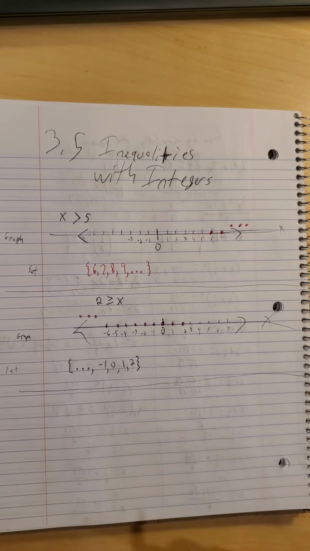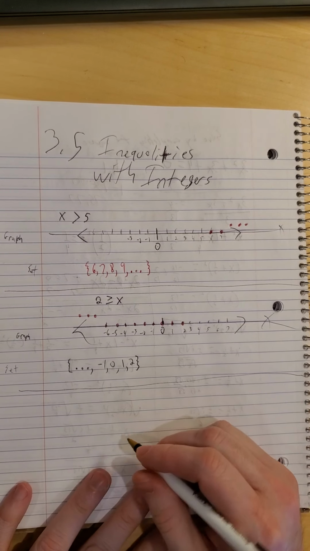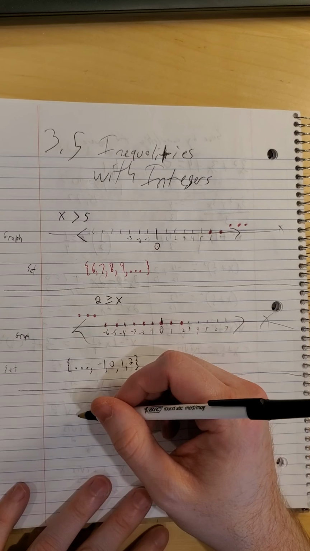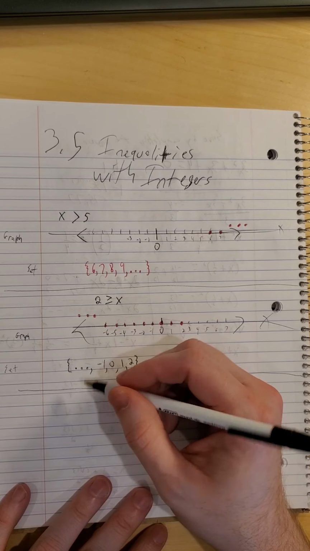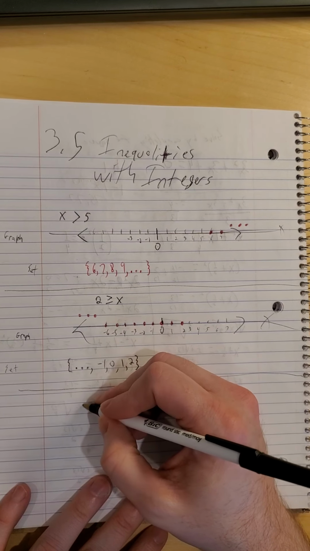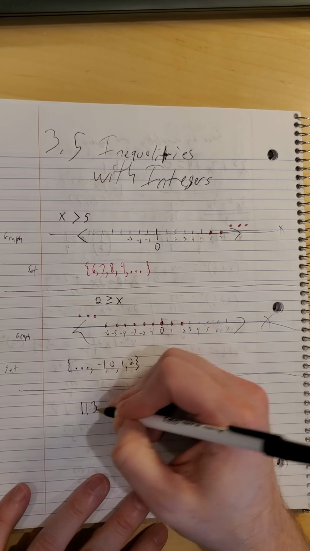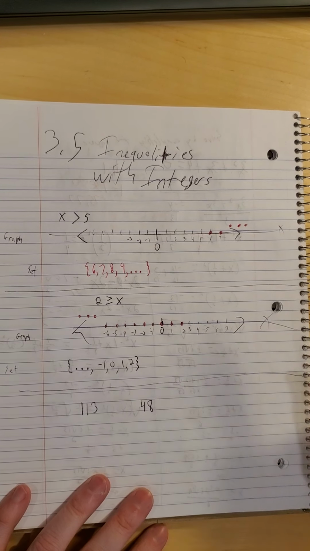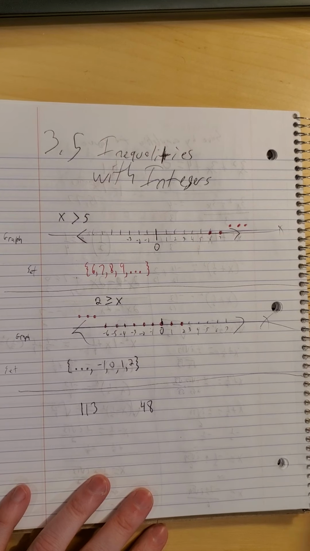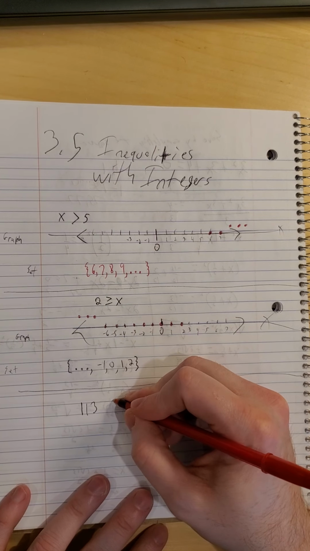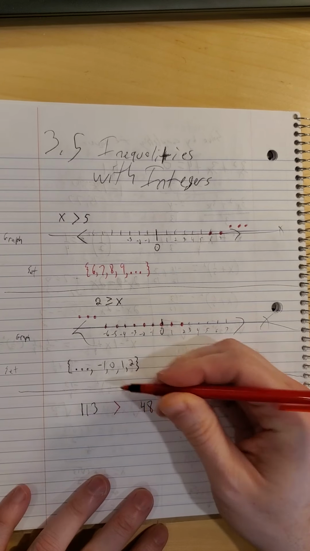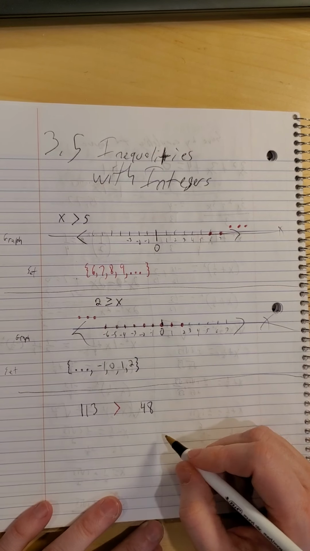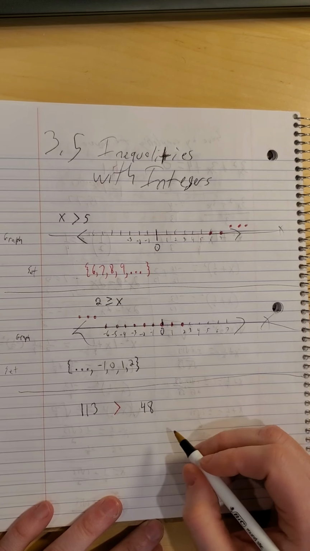So then we get into some of the properties of integers. We're going to just pick out a couple random numbers. One book I have is open to page 113. One book is open to page 48. If I were to make this into an inequality, we'll use the strict inequality. We could do the same thing with an or equals involved. 113, I think we can agree, is bigger than 48.